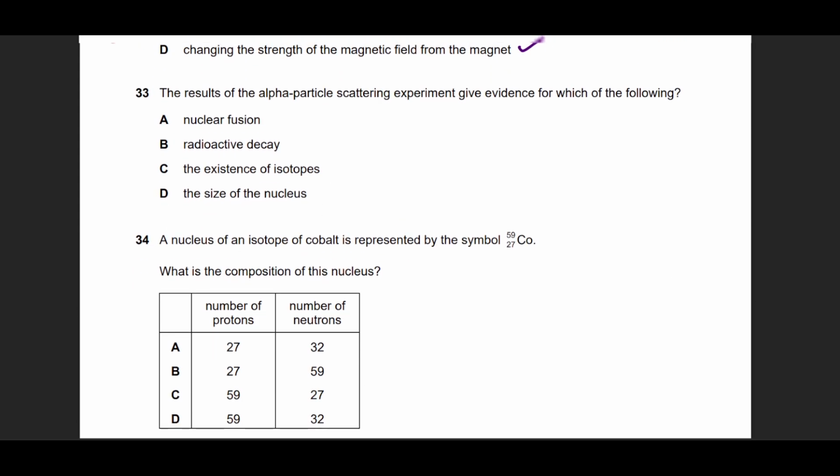All right. 33. Alpha scattering experiment. What evidence did it provide? Again, a question directly from the book, from a part of memory. So nuclear fusion, no, that didn't help us do that. Radioactive decay, nope, that was discovered in terms of GM tube, alpha, beta, and gamma. The existence of isotopes, no, that's a chemical discovery.